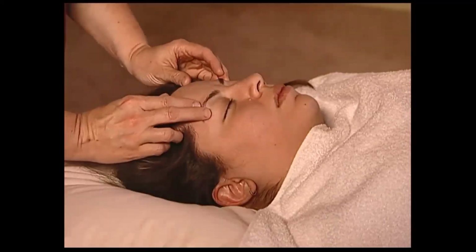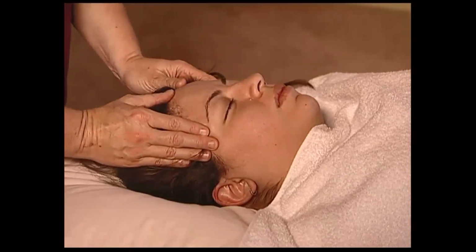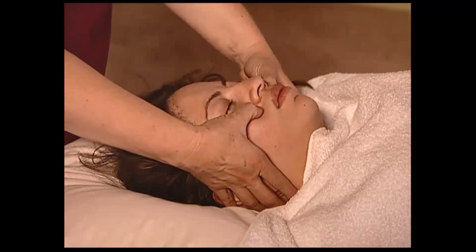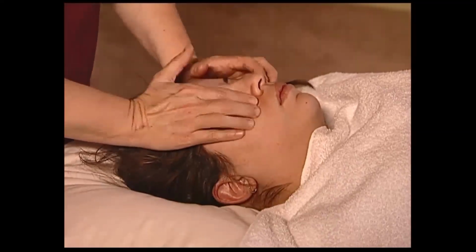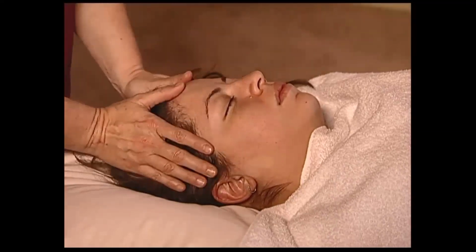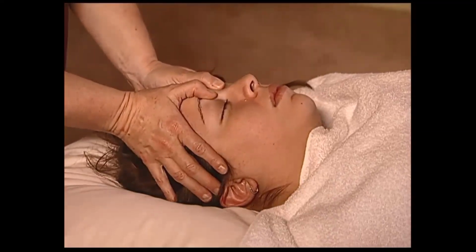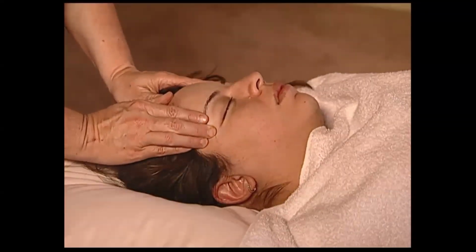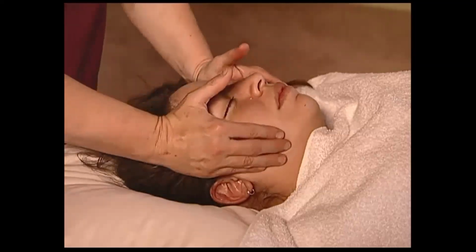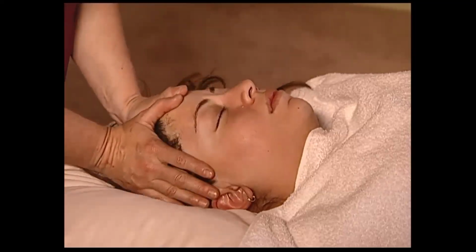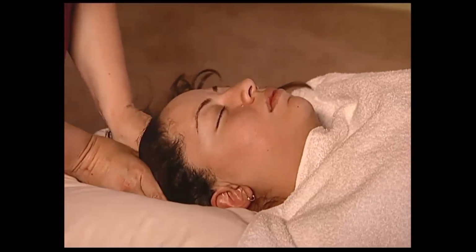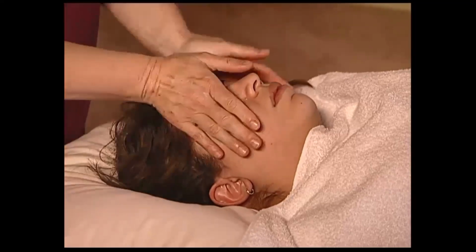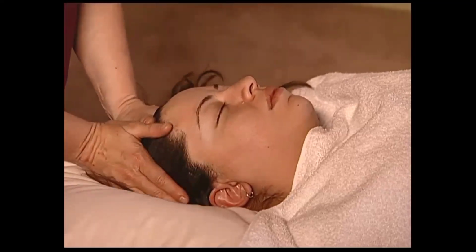If the client is experiencing sinus congestion, compression into the points indicated can help relieve that sensation. With tension headache, often it feels as if the scalp is too tight on the skull. Pulling the hair gently and moving the scalp helps relieve that sensation.